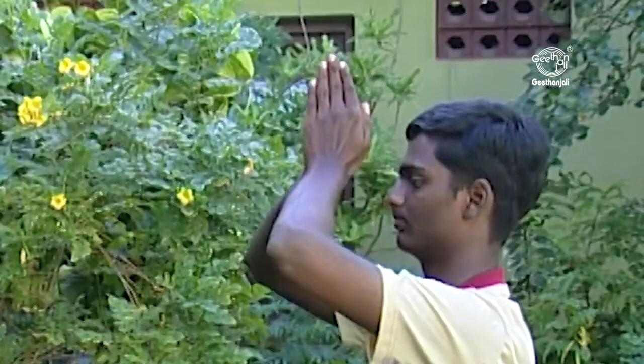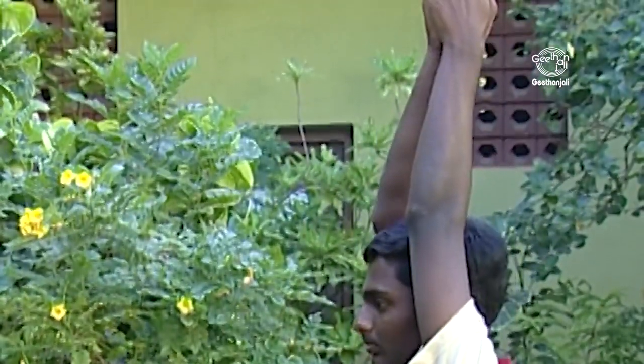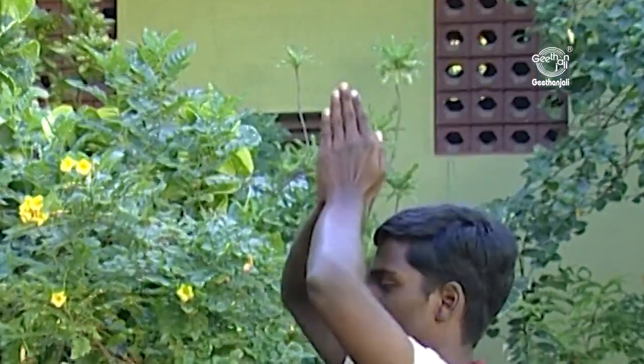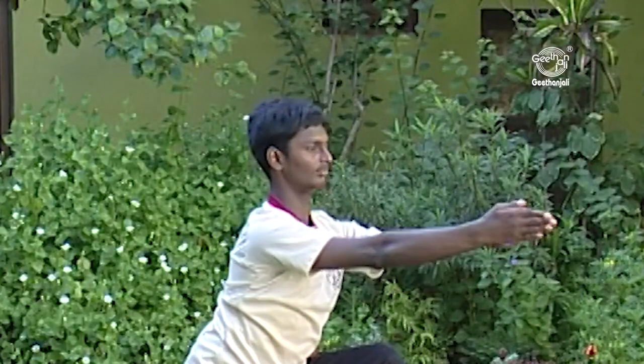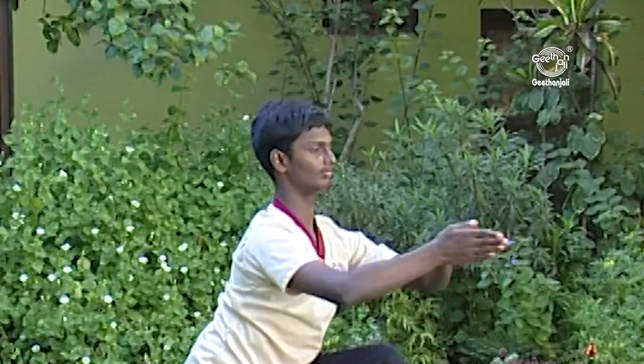To repeat the practice, breathe in and perform Anjali Mudra. Breathe out and perform Namaskar Mudra. Breathe in and perform Agra Mudra. Breathe out and perform Namaskar Mudra.